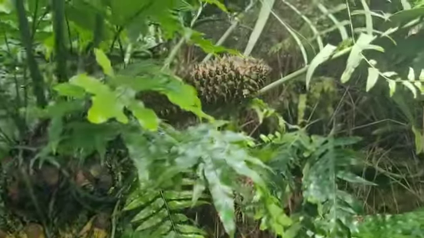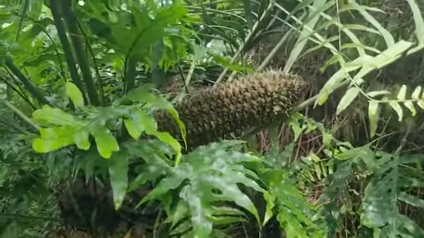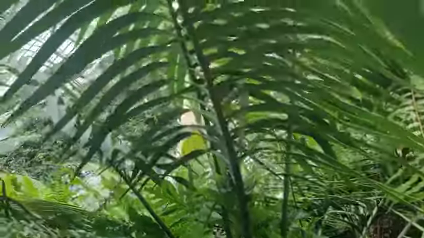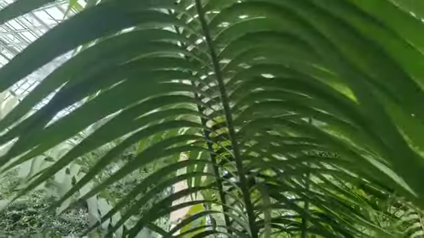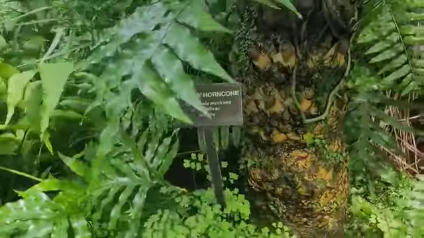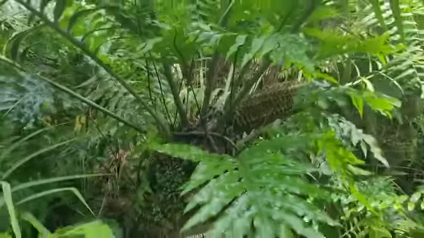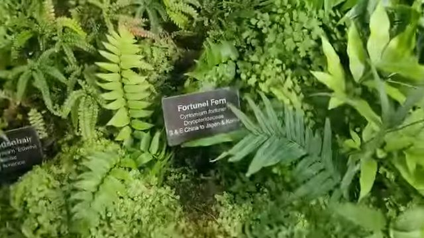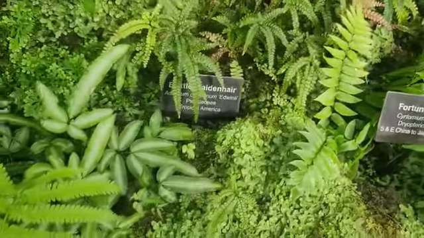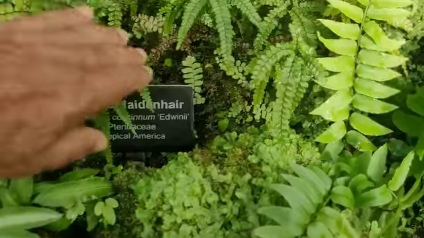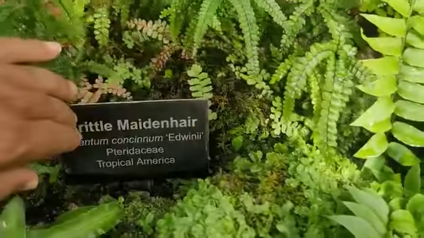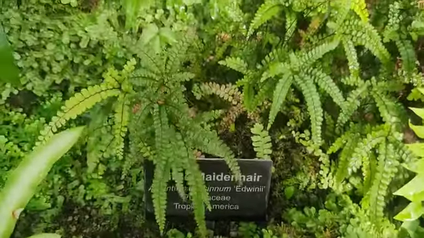You see even the cone, Ceratozamia mexicana cone. These are palm-like fronds, not palm but a cycad. Ceratozamia genus. This is Fortune's fern, Cyrtomium fortunei. Adiantum argentum. Brittle maidenhair fern.